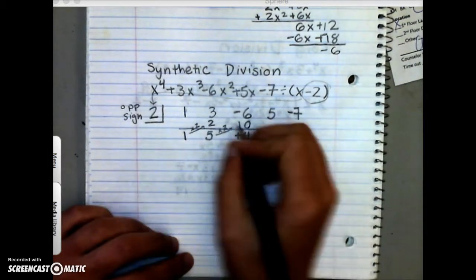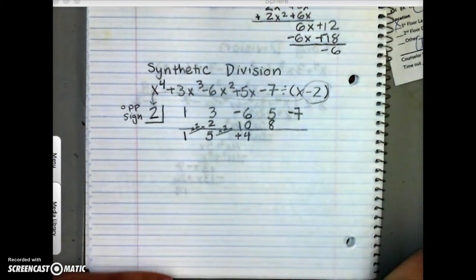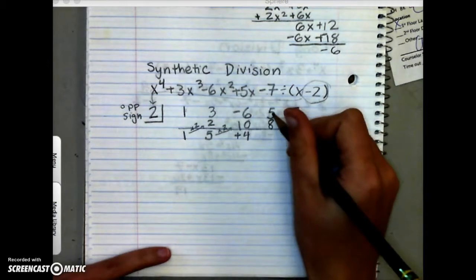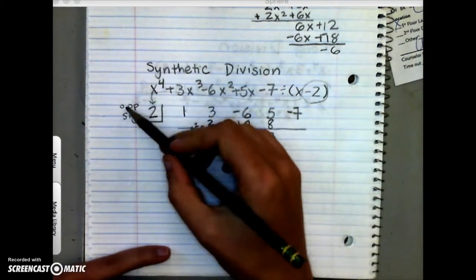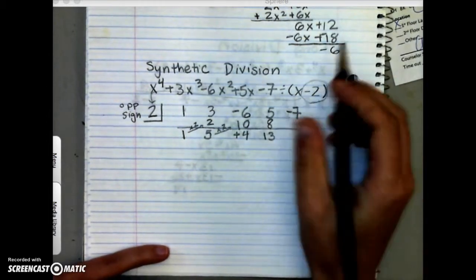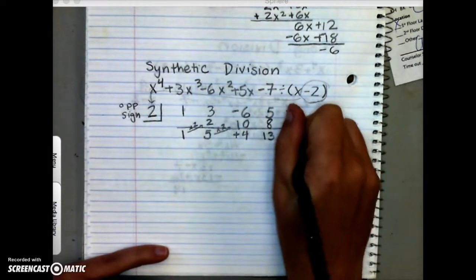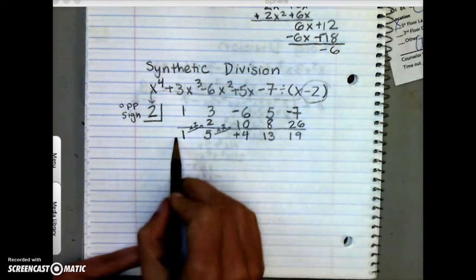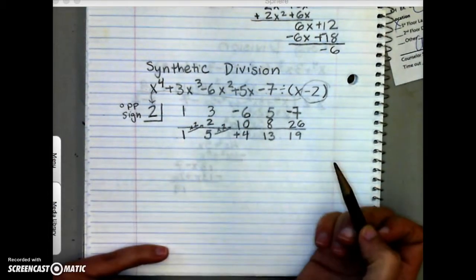You take this 4, you multiply it by 2, I get 8. Add these two together, you get 13. Take the 2, multiply it by 13, 26, 19. And these are the coefficients that are going to be in front of my answer.